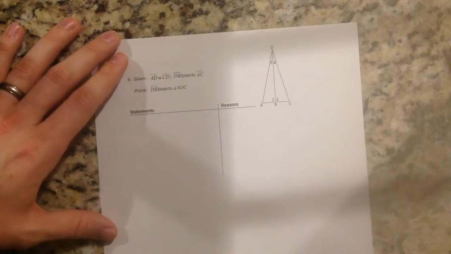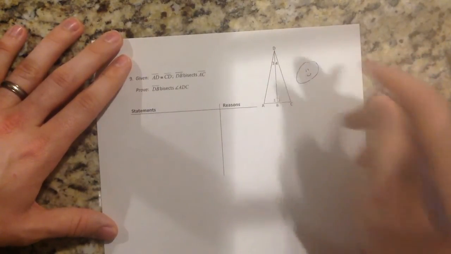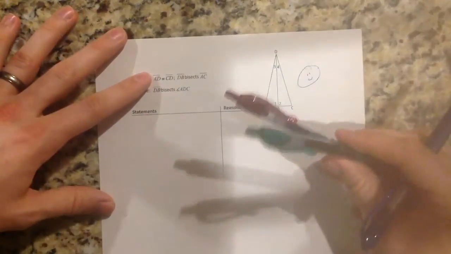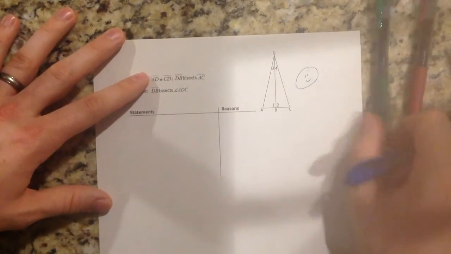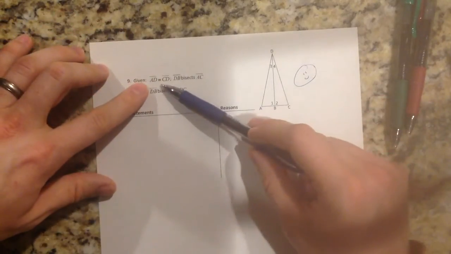Number 9. Man, happens so fast. We're just having a great time. I've got my colored pens. If you don't have a set of colored pens, that's okay. I like them because they're colorful. It's fun to use various colors.